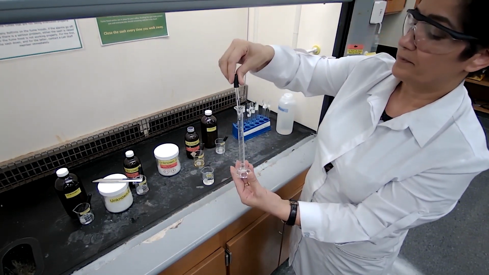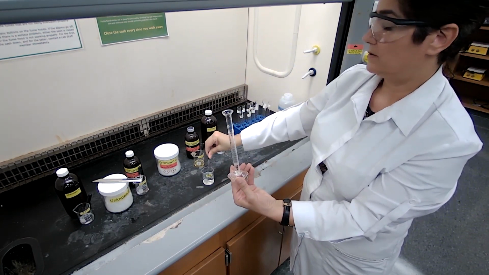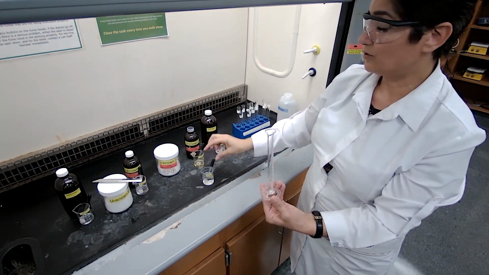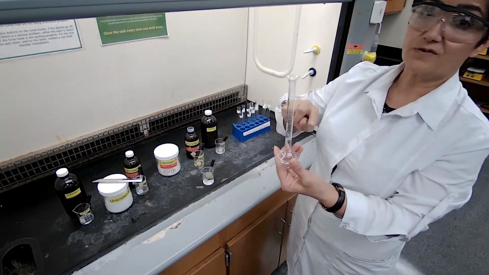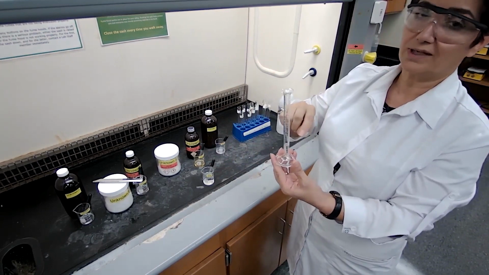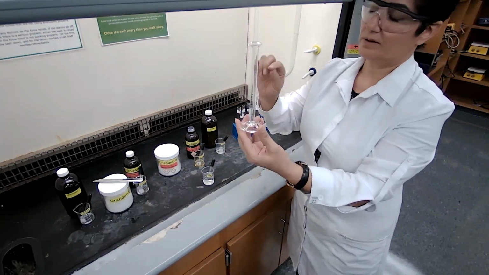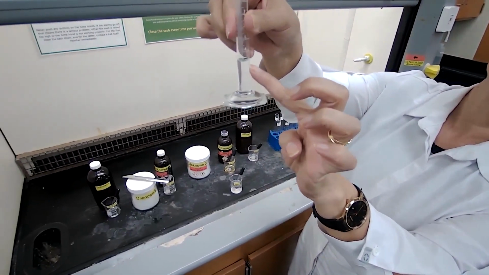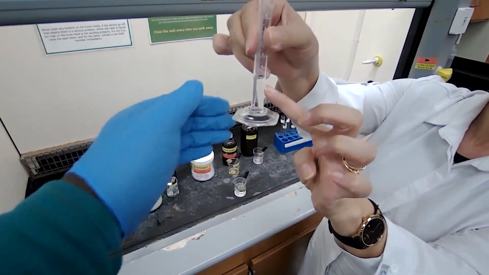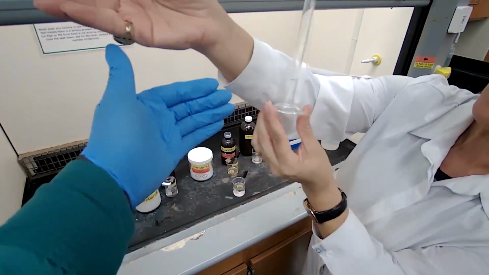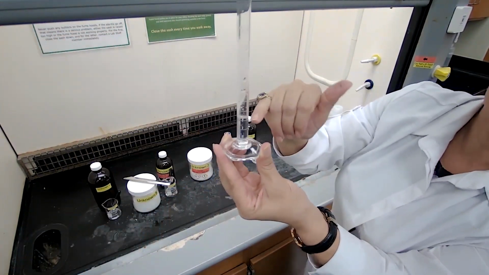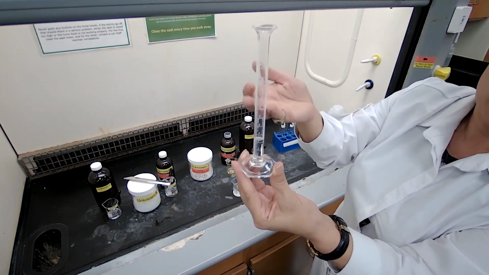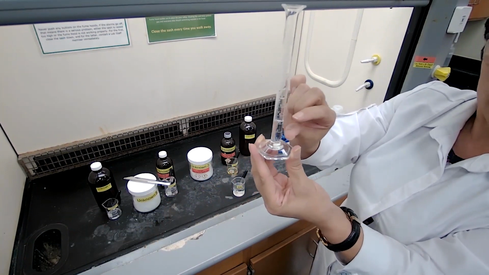1, 2, and 3. There is no reason for me to measure with the dropper and transfer to the graduated cylinder. I could have just transferred directly to the graduated cylinder. But this is to show you that if I get 3 full droppers, this is about 3 milliliters. You could see that 3 milliliters is a qualitative analysis. Again, it's not quantitative, and we are using a graduated cylinder, but it's about 3 milliliters.